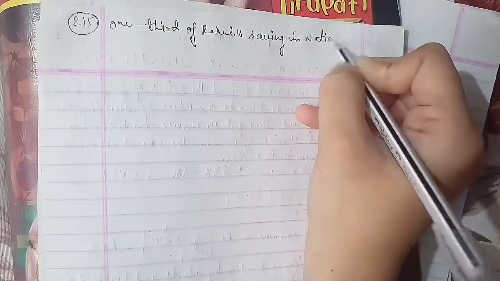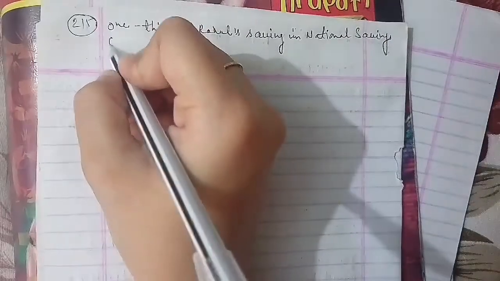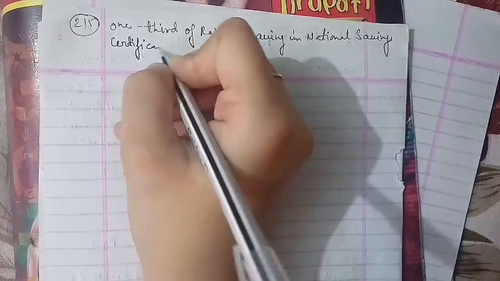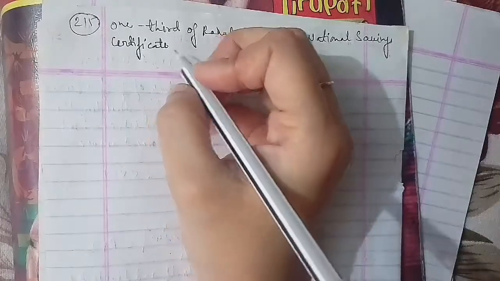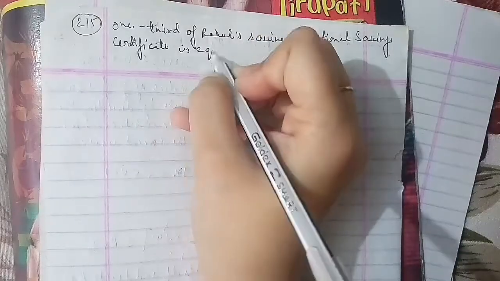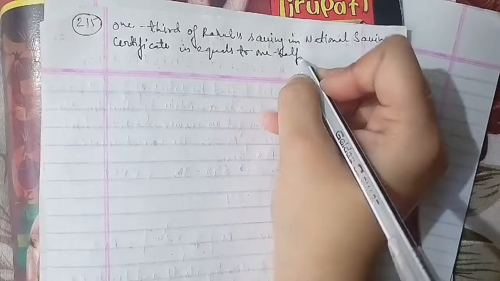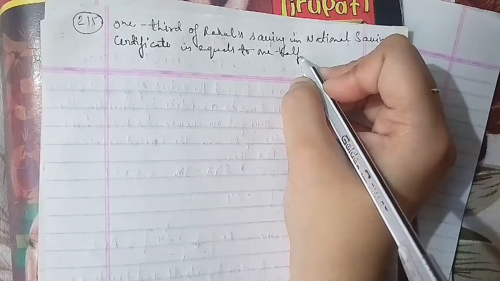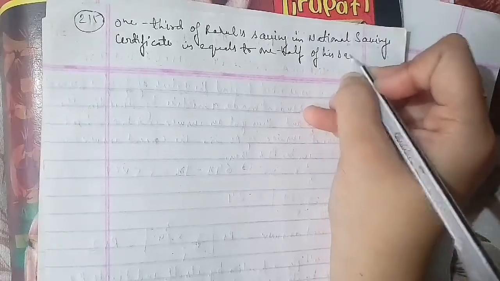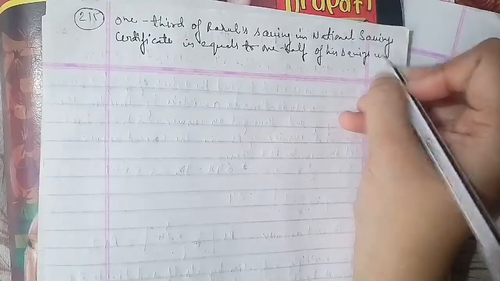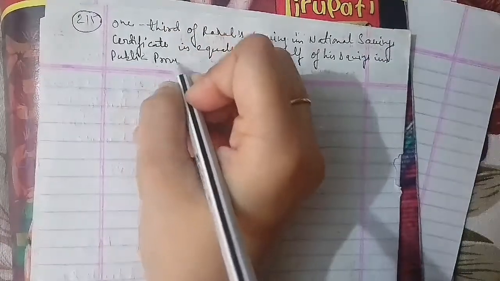If he has rupees 1,50,000 as total savings, how much has he saved in Public Provident Fund?